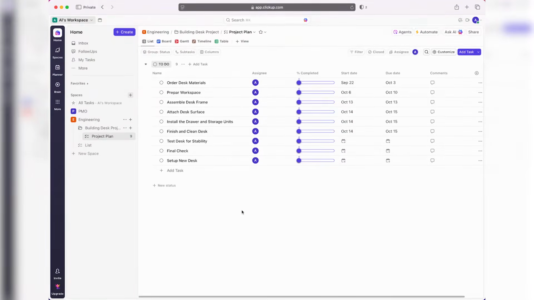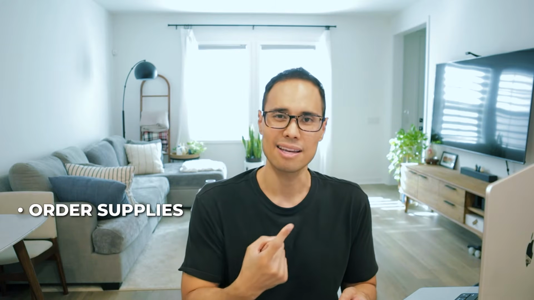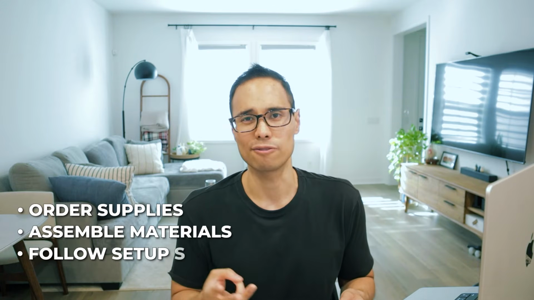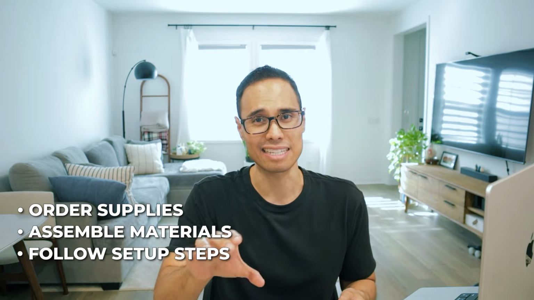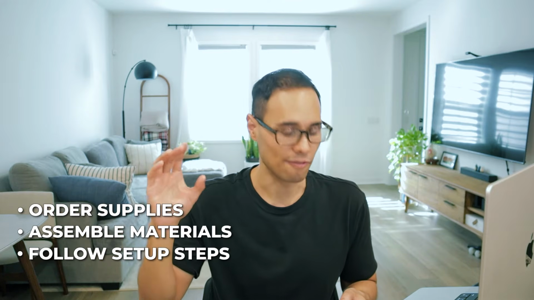All right, so the project that we're going to be creating is an entire desk from start to finish inside of ClickUp. So that means everything that has to do with ordering supplies, assembling materials, following different steps, and making sure that your desk is set up inside of your office space.